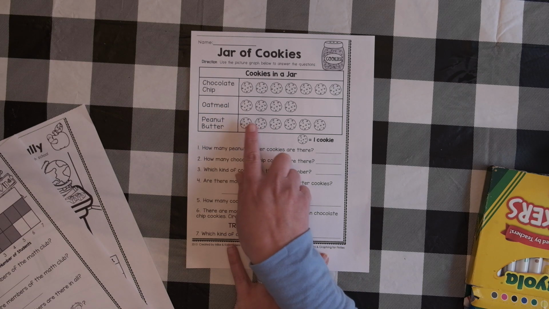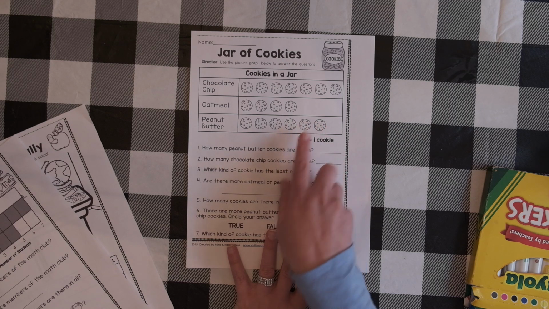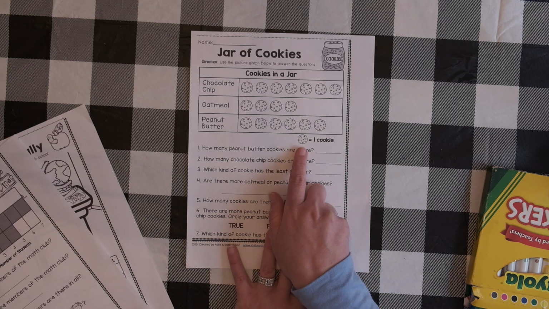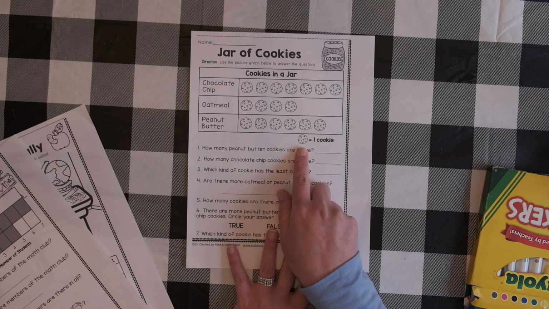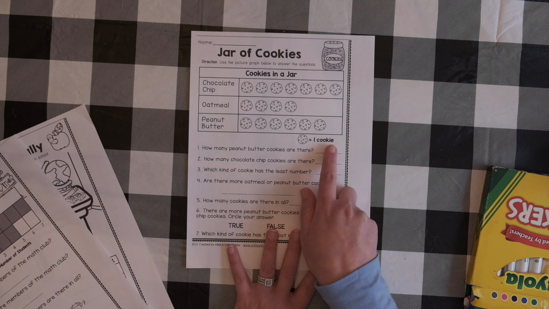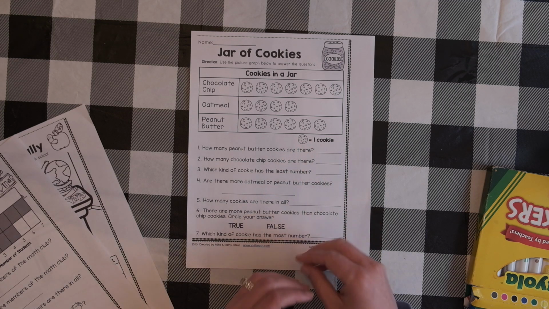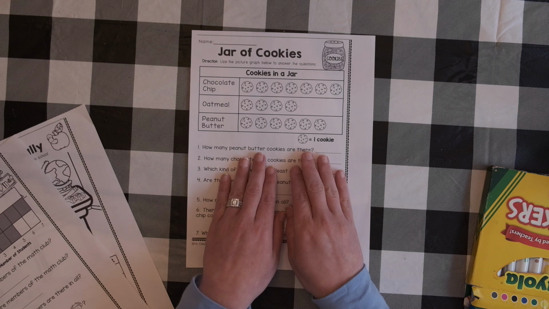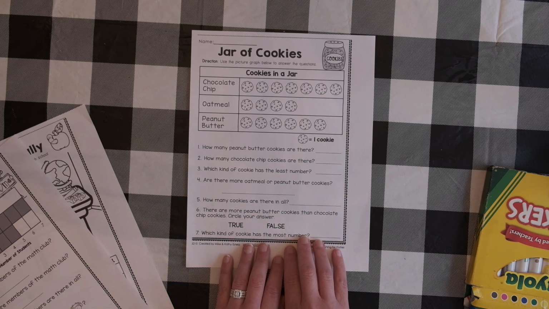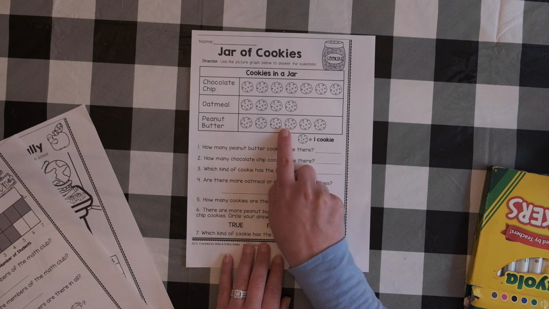And then you can see how many cookies of each there are. Sometimes they'll also have what we call a key, where it'll tell you what the picture means. So this cookie picture equals 1 cookie. Whenever you start to look at graphs, before you try to answer any questions, you want to study the graph.